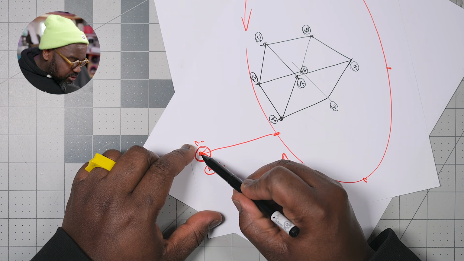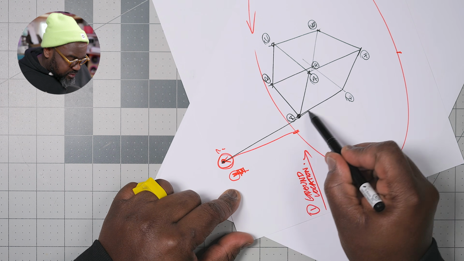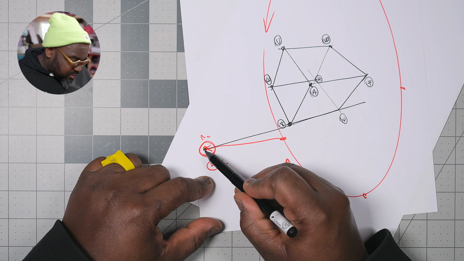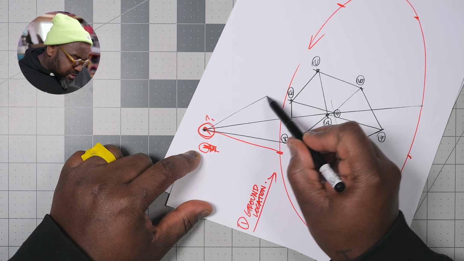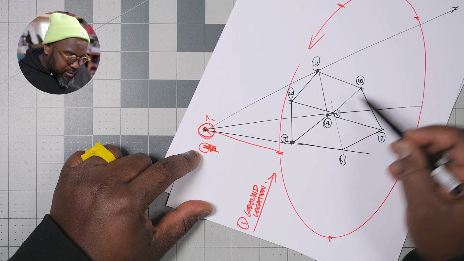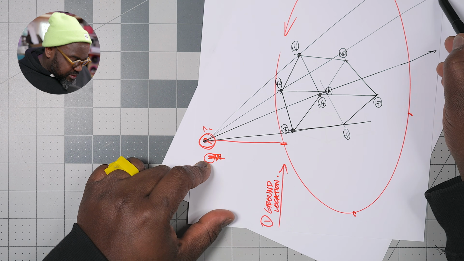All right, so we're going to go from this point through each of our points here. So through A, and then through this point here was a D, and then through this point C, and I'm just extending these out as far as I can. All right, and you'll see why in a second. And then B, and just extend that out.